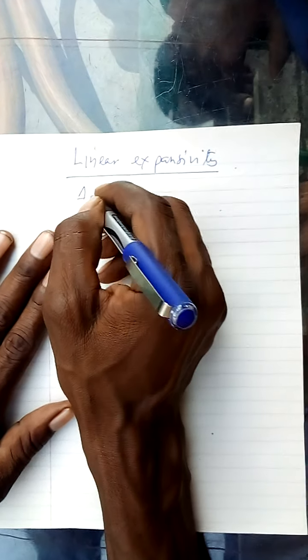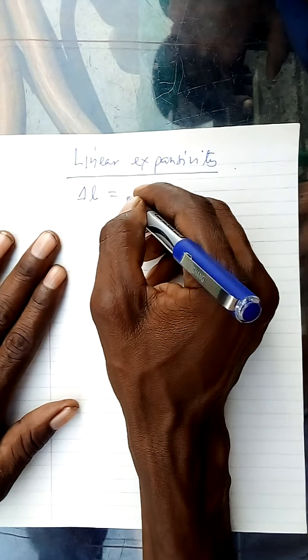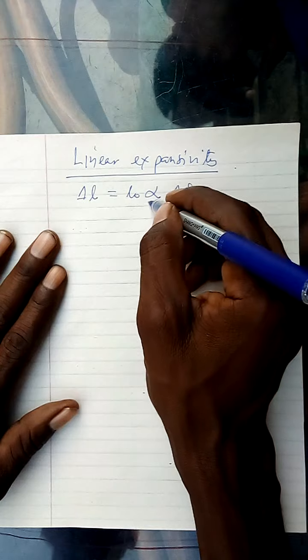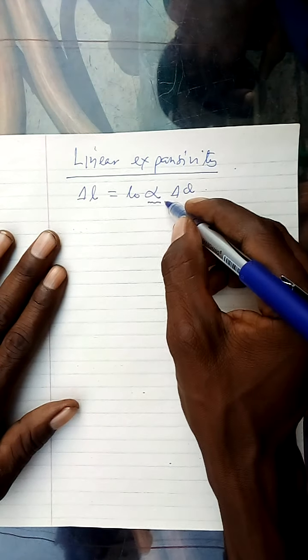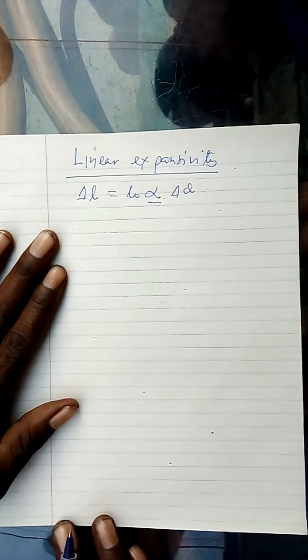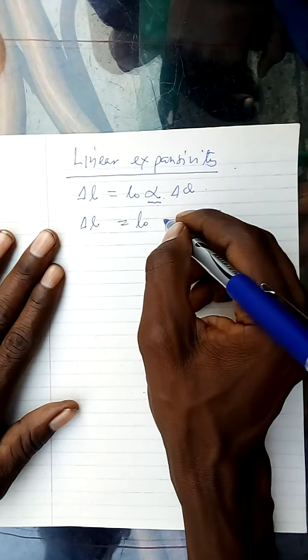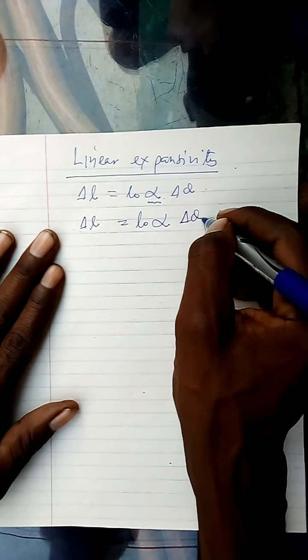Now, the other thing that we want to discuss here, we call it linear expansivity. We have said the change in length is equal to the original length, times the linear expansivity, times the change in temperature. Now, let us make linear expansivity the subject of this formula.